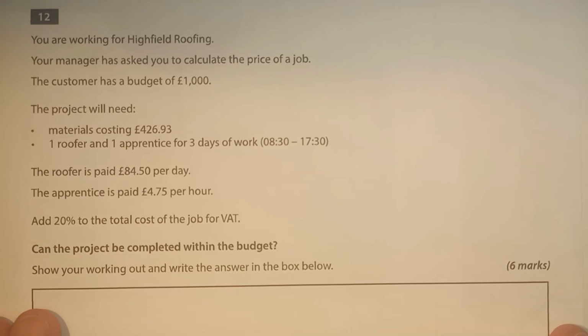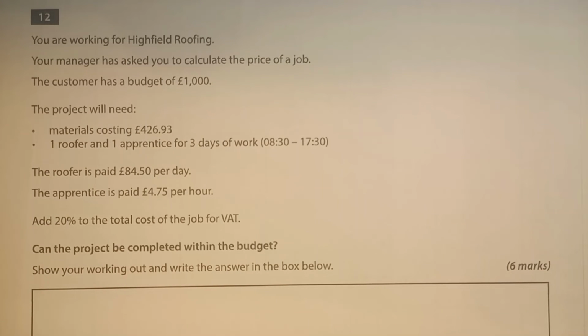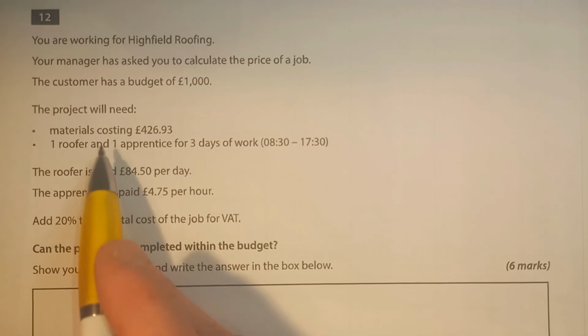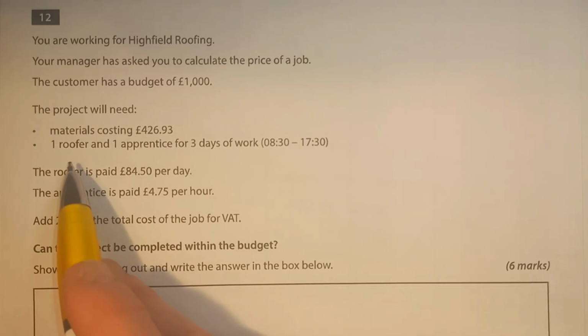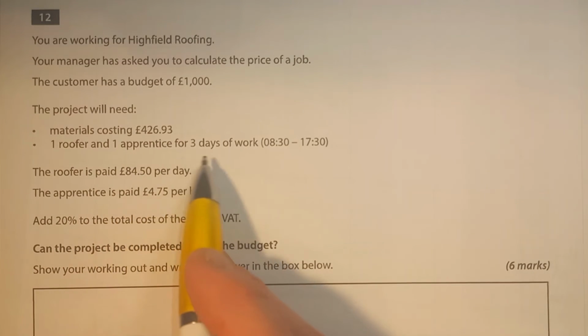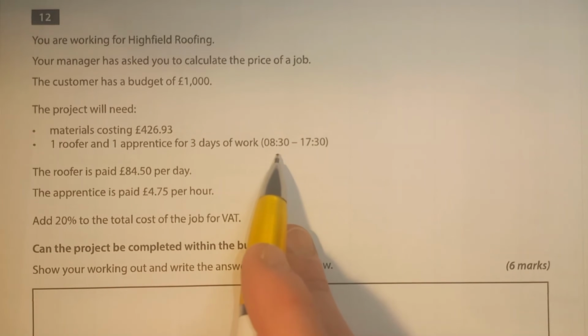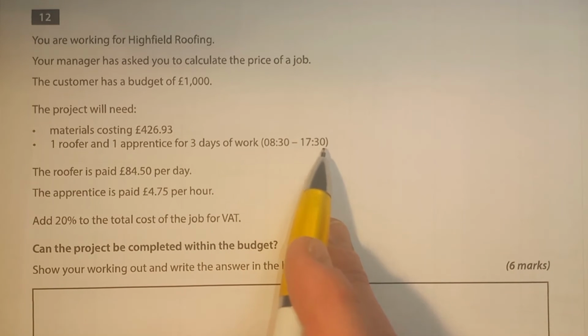Okay, question 12. You are working for Highfield Roofing. The manager has asked you to calculate the price of a job. The customer has a budget of £1,000. The project will need materials costing £426.93, one roofer and one apprentice for 3 days of work, 8:30 to 12:30.